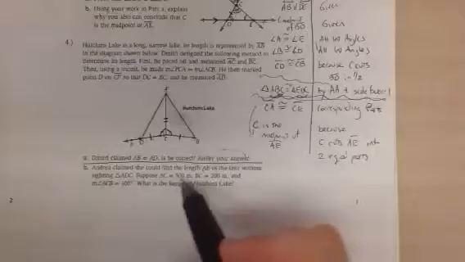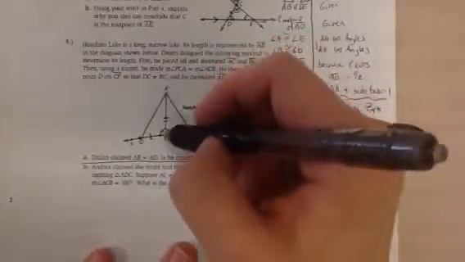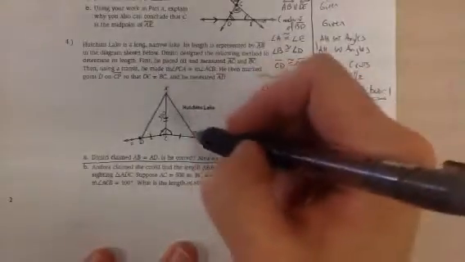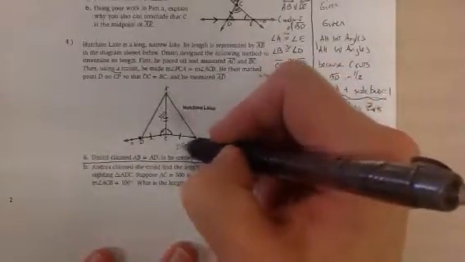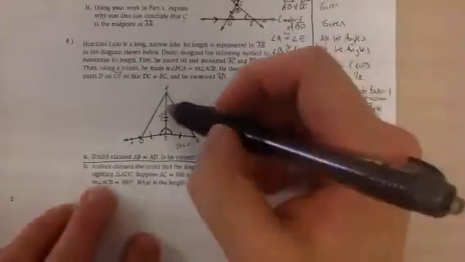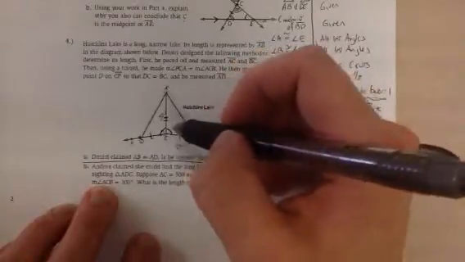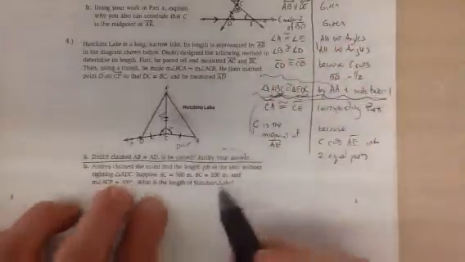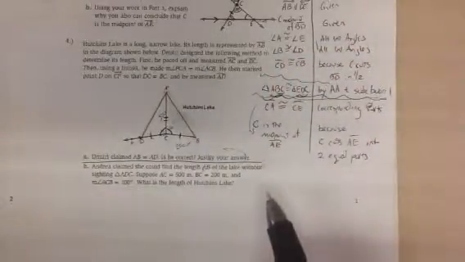So suppose AC is 500 meters. BC is 200 meters. And the measure of angle ACB is 100 degrees. What is the length of Hutchins Lake?